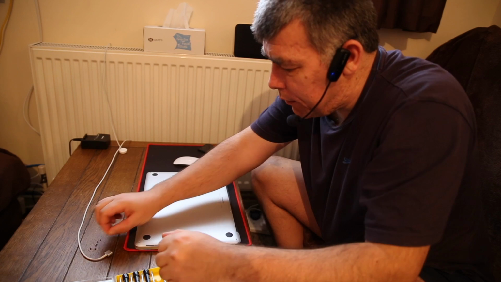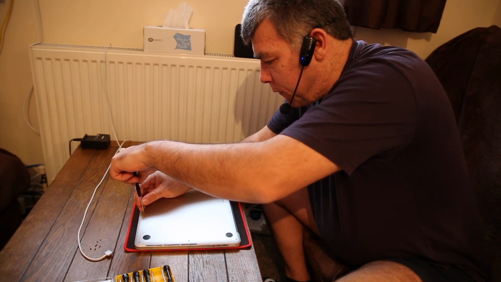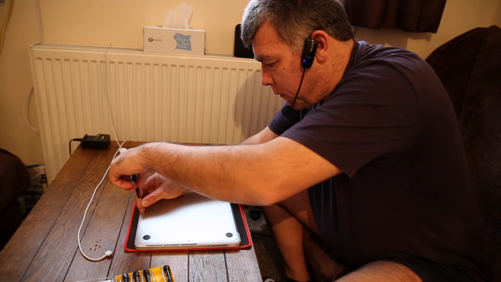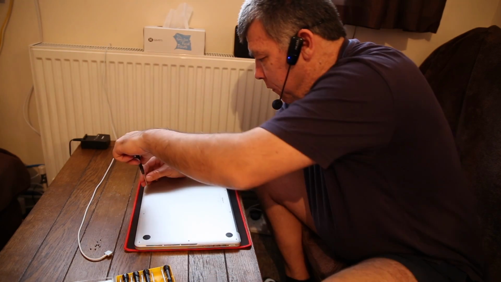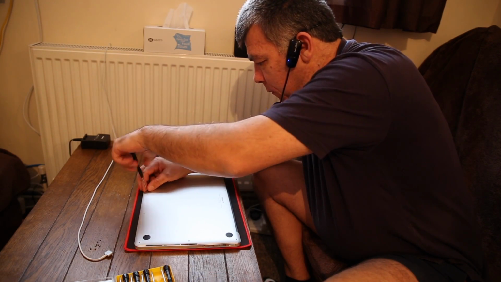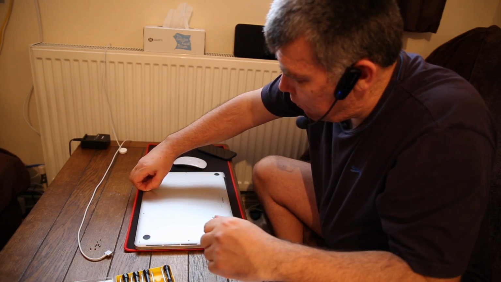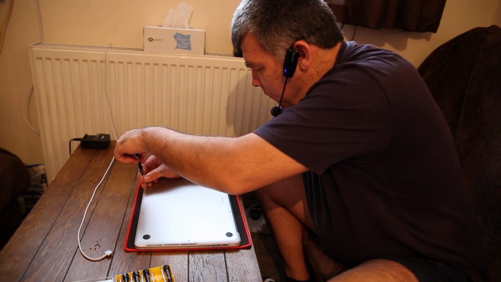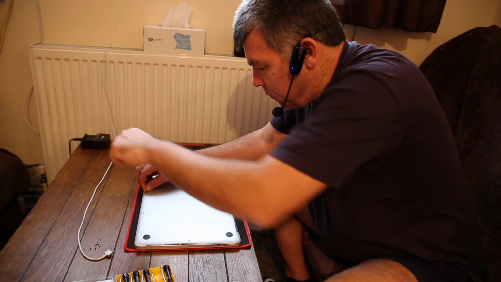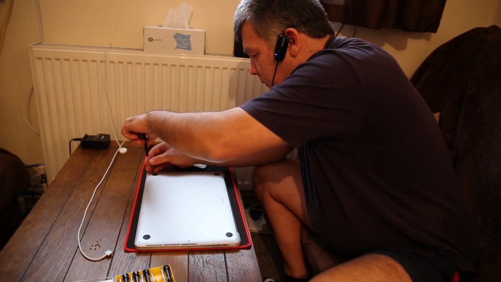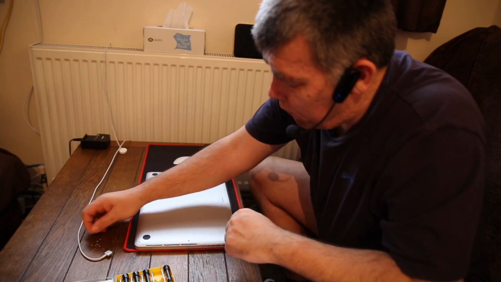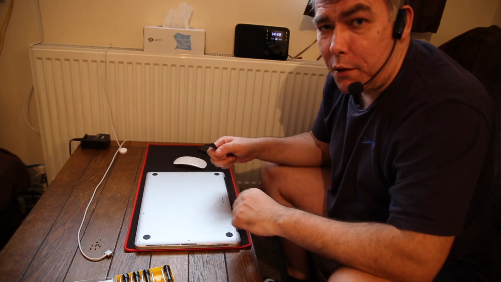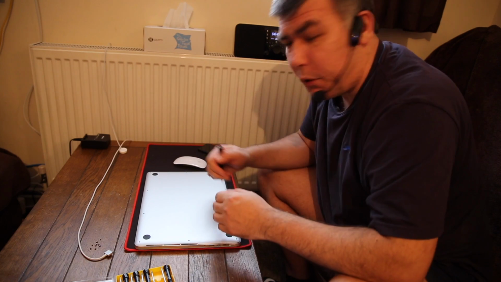So let's check inside. Don't do it if your MacBook is under warranty, or do it at your own risk.